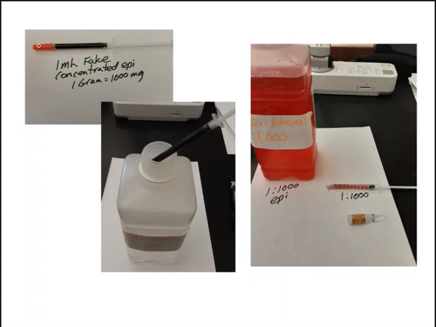But here we've got 1 milliliter of super concentrated, 1 gram, which is 1,000 milligrams, of super concentrated fake epi. And then we put that into a liter of fluid. So here we are diluting that 1,000 times. So then this red fluid right here represents 1 to 1,000 epi.